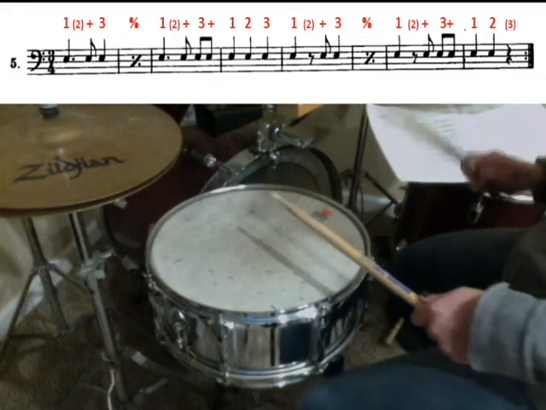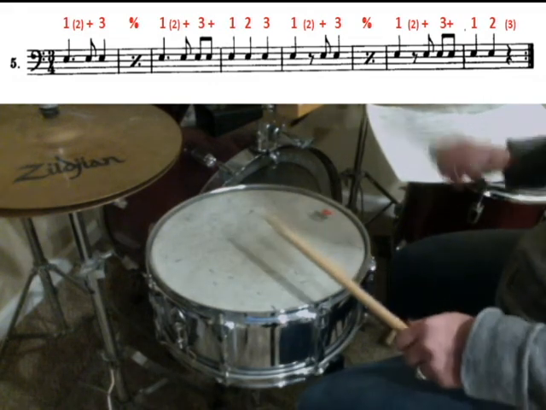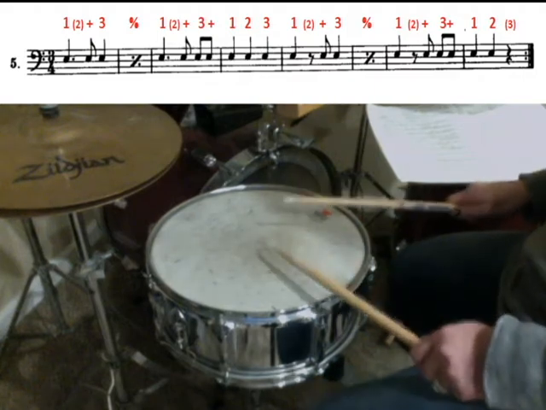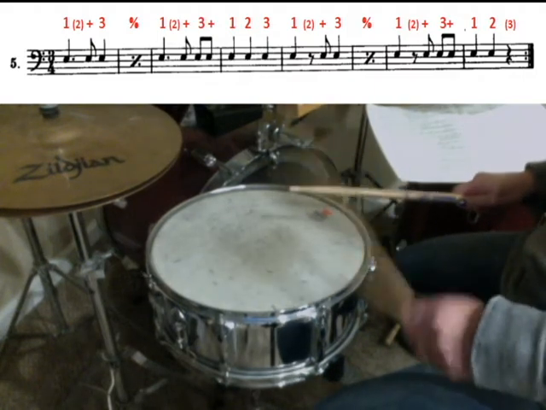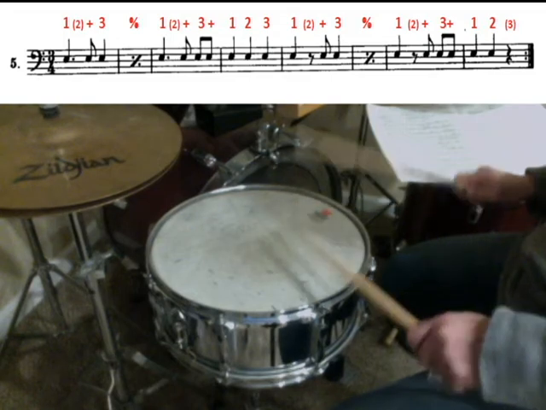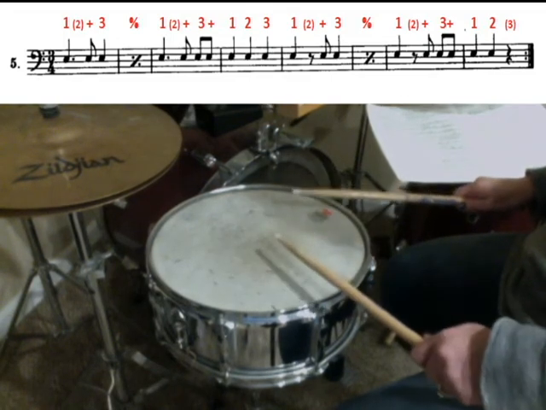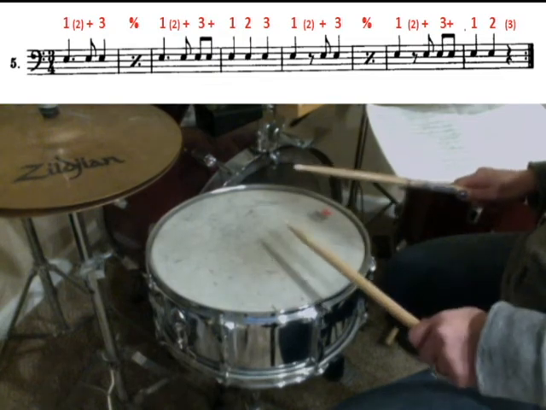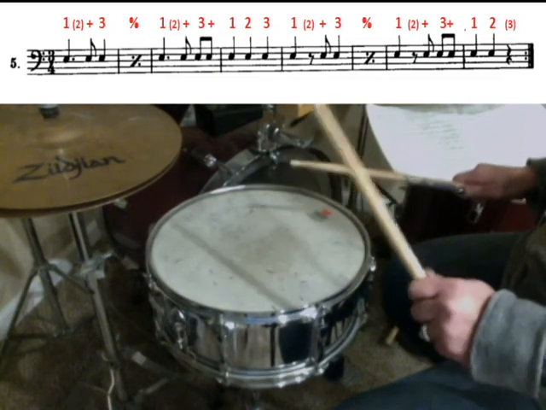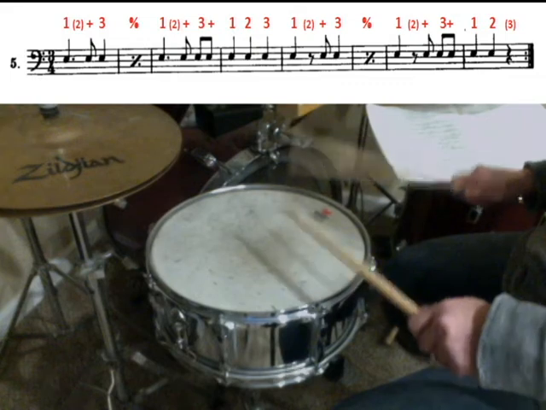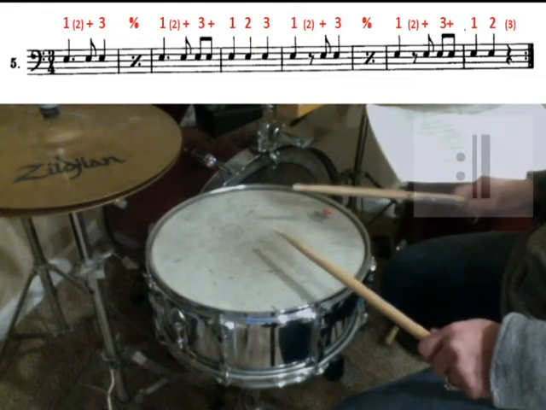Number 5. 1, 2, 3. 1, 2, and 3. 1, 2, and 3. And 1, 2, 3. 1, rest on 2, and 3. 1, rest on 2, and 3. And 1, 2, rest on 3.